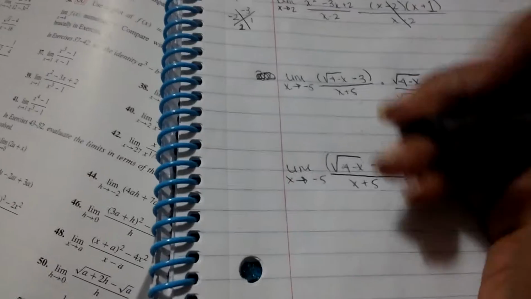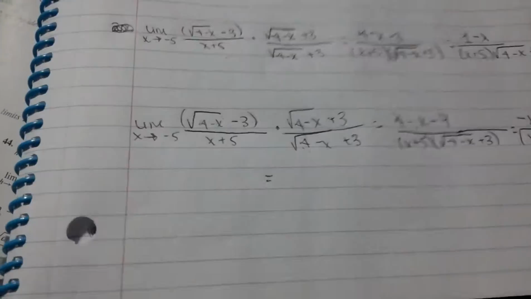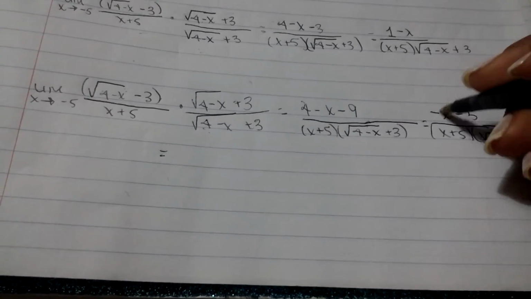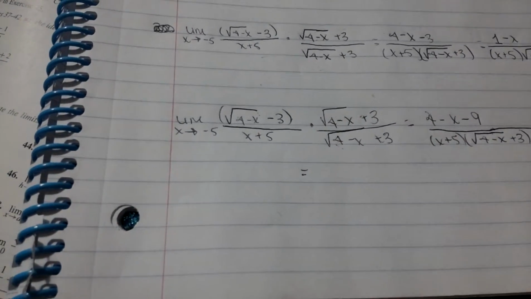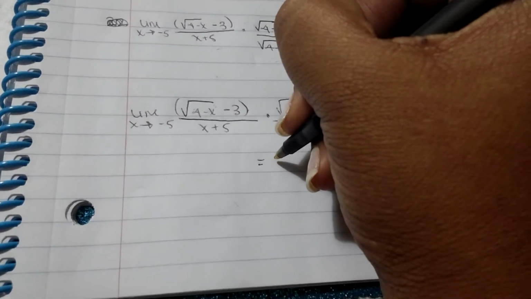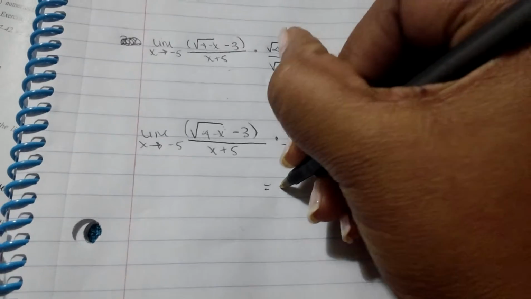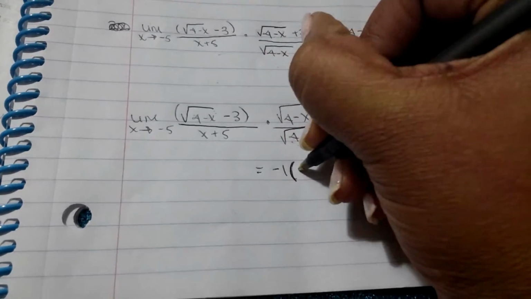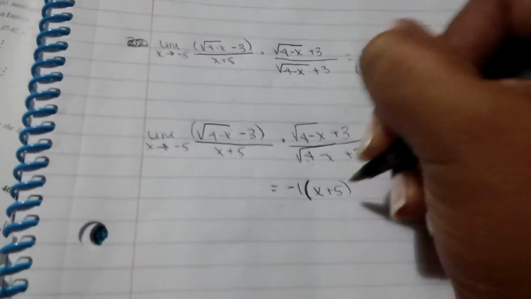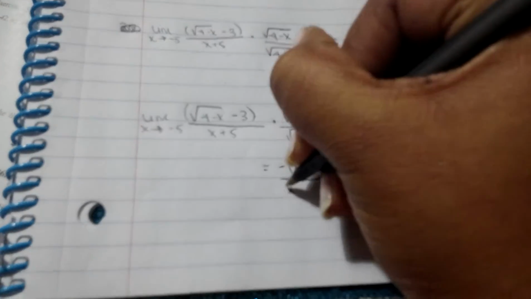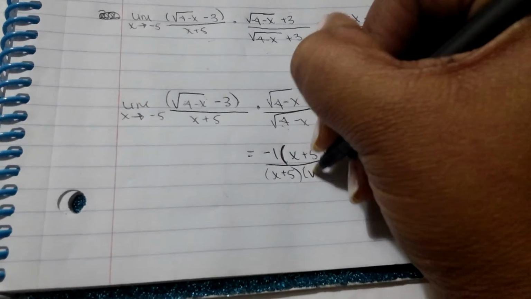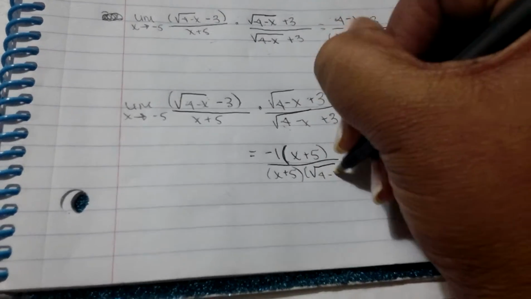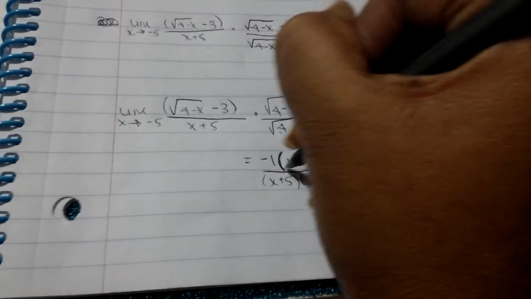Okay, so after we did that, I'm going to factor out a negative 1 so we can end up having a match in the numerator and the denominator. So it's going to end up being negative 1 factored out, times x plus 5, over x plus 5 times the square root of 4 minus x plus 3.